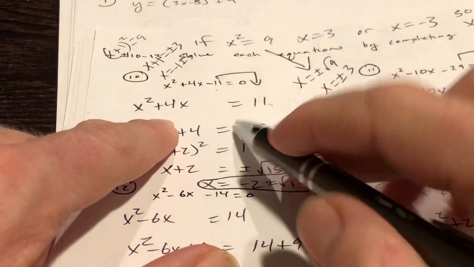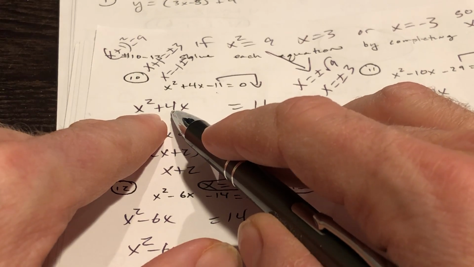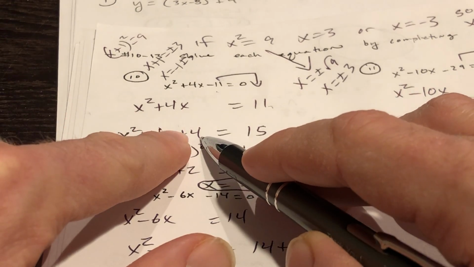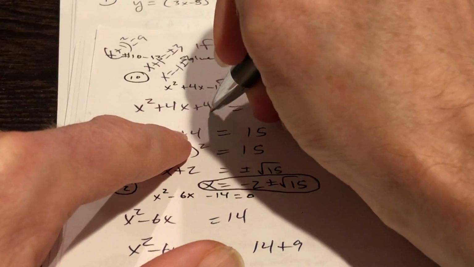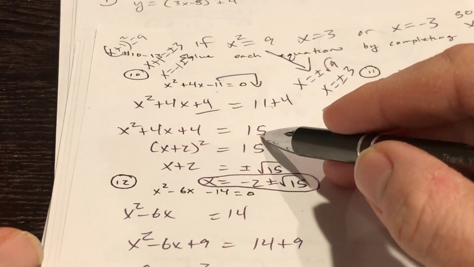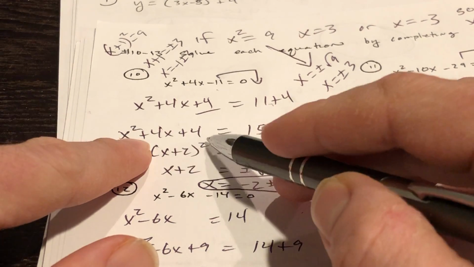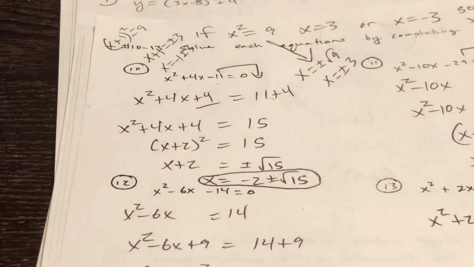So what I'm going to do is add 11 to the other side. Then I'm going to complete the square here. I'm going to take half of 4, which is 2, and I'm going to square it, plus 4. Well, I'm going to add that right here. If I add 4 to the left, I got to add 4 to the right. 11 plus 4 is 15. X squared plus 4x plus 4 factors to be x plus 2 squared.